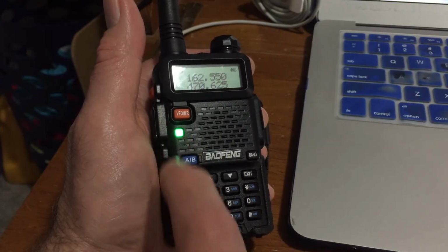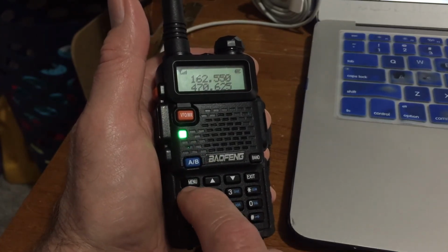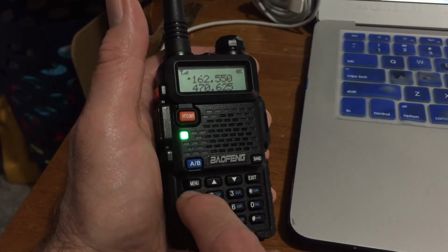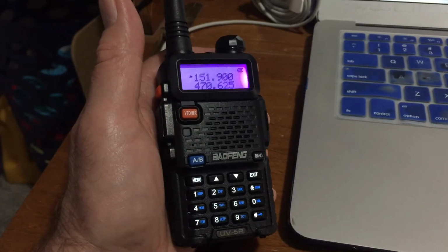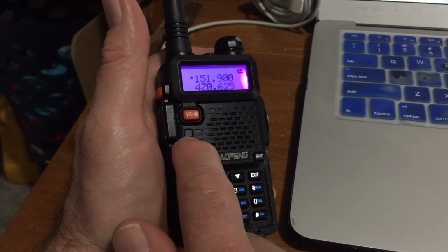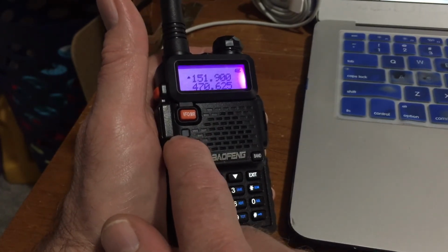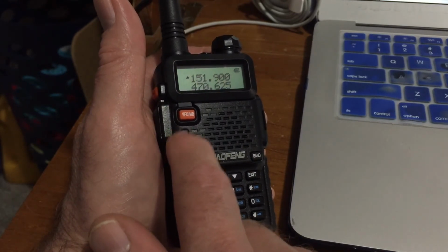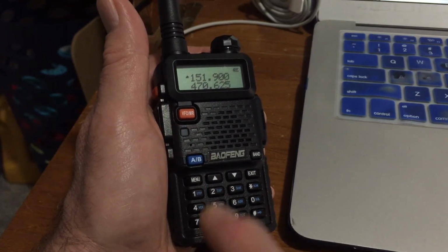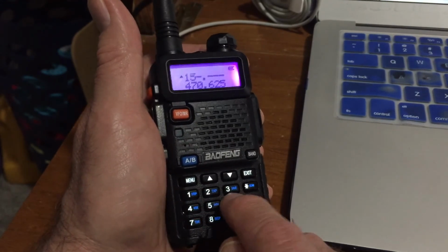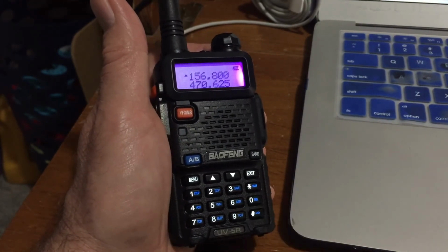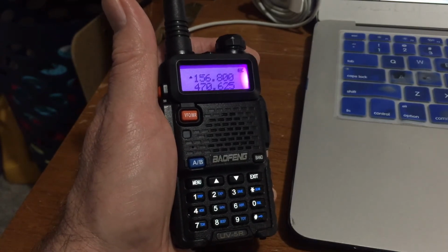If I were to try plugging in one of the emergency frequencies that we tried, 151.900, no green light means there is no active transmission right now. If I try the other frequency, 156.800, same thing there.